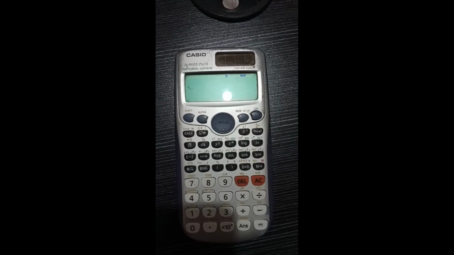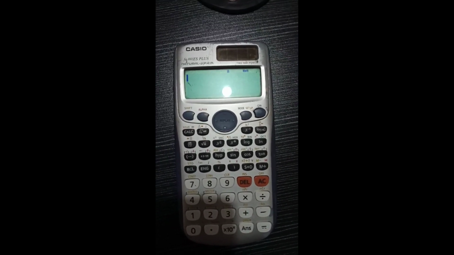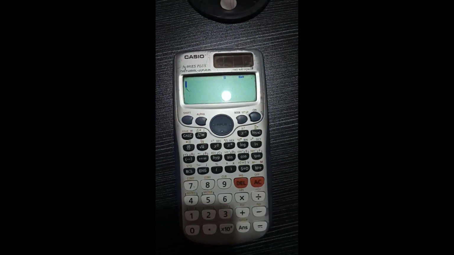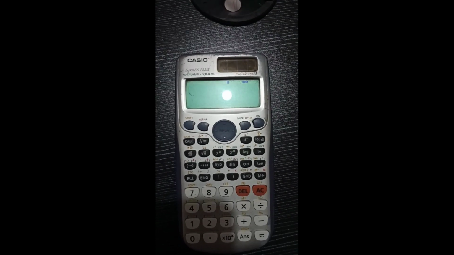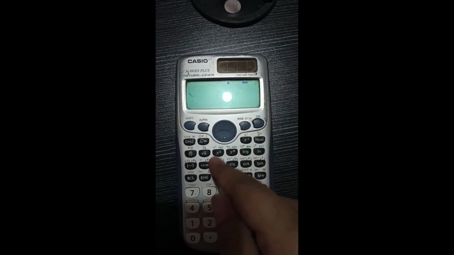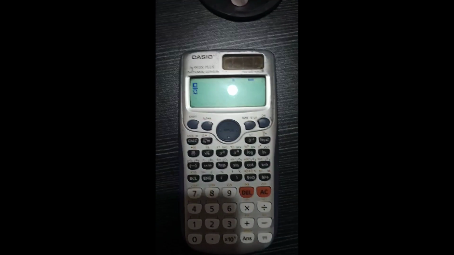Using your scientific calculator to compute for the sample variance in example number 1, since the formula is in fraction form, meaning we're going to use division as our operation, this is the key we will press on this kind of calculator. So, we have it like that.